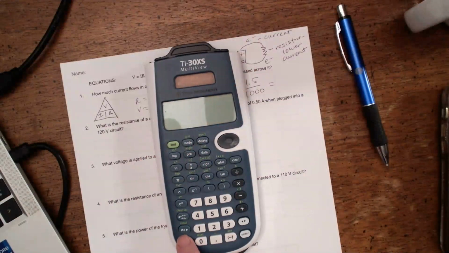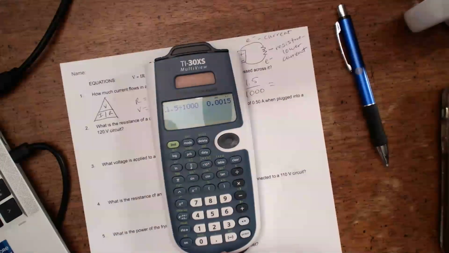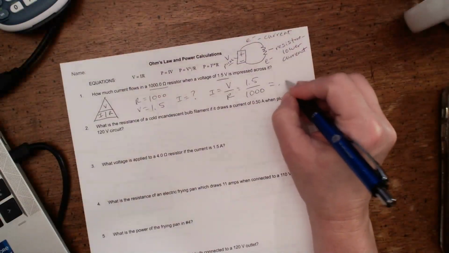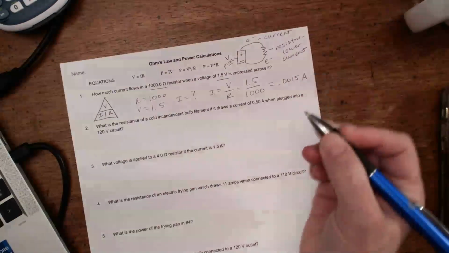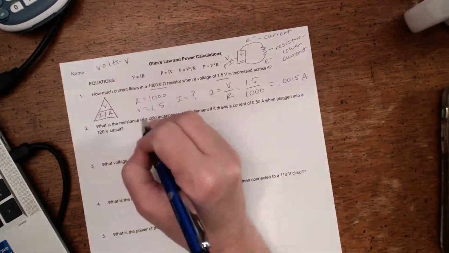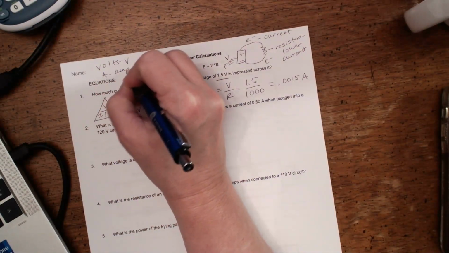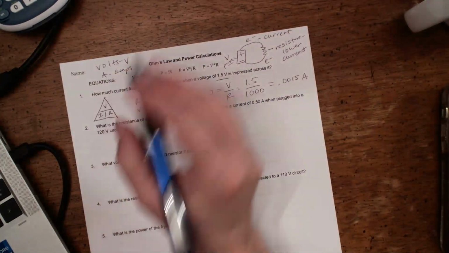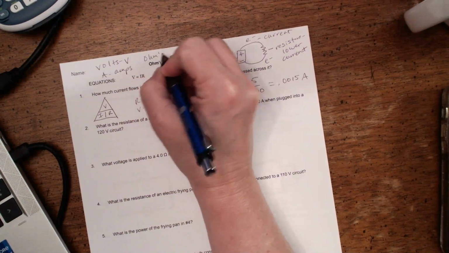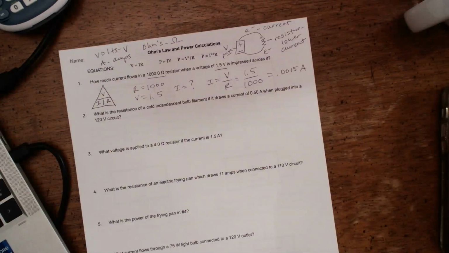And that gives me 0.0015, and that is amps. Remember, voltage is in volts, current is in amps or amperes. Capital A is our symbol there, and then resistance is in ohms, which looks like the horseshoe. That's omega from the Greek alphabet.